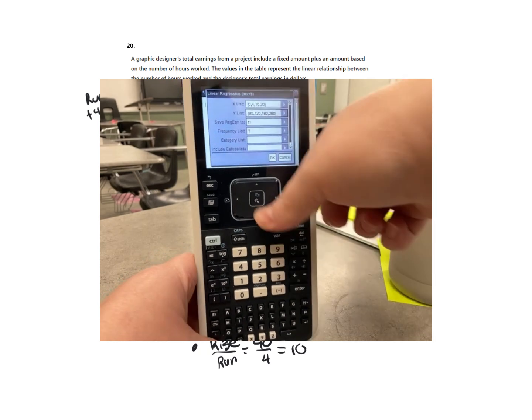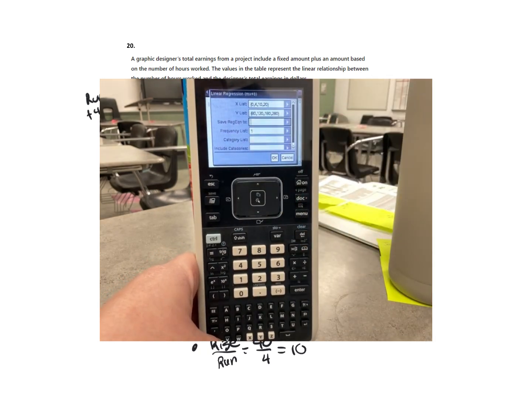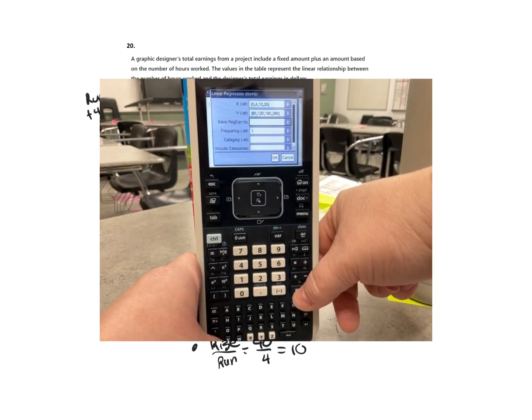And so then we go down here to the F1 and we delete it, and we press OK, and it will show up, and M is 10 right there.